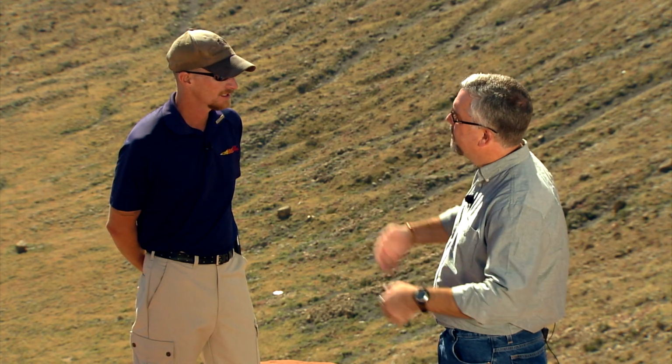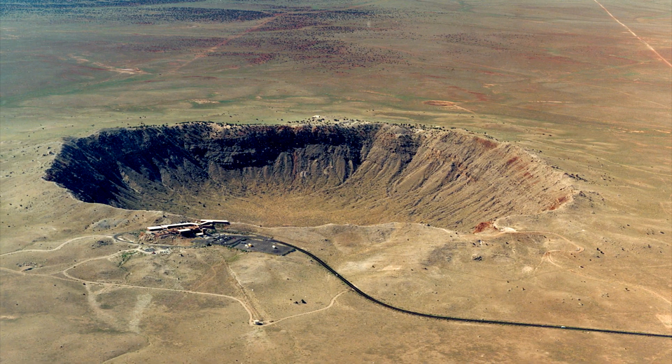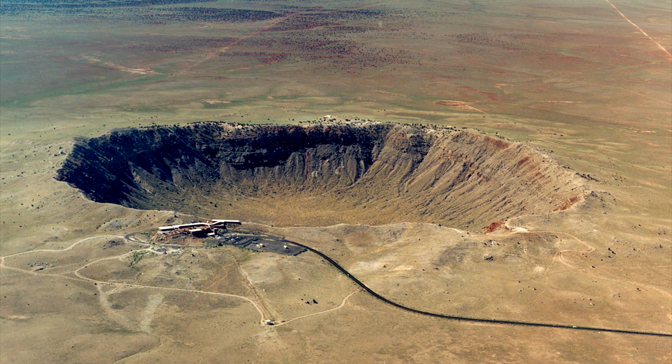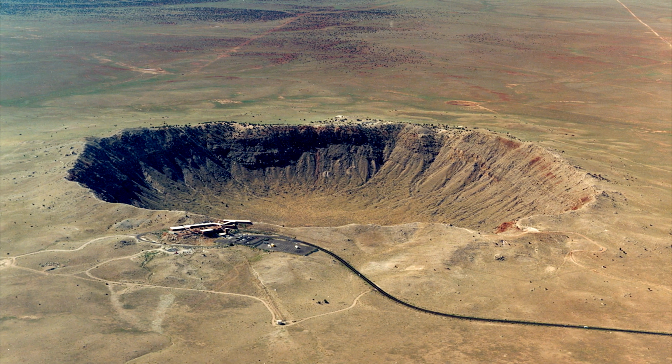Interesting. So how many acres total does the family own surrounding the crater itself? The Barringer family really owned the 2 square miles the crater sits on. Now, those were acquired through those federal mining rights. Okay. Well, thank you very much. You're welcome.